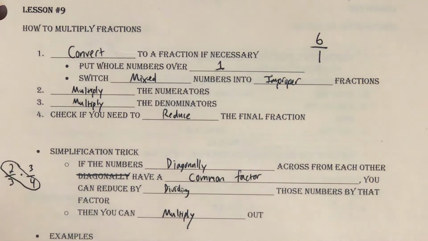So we're looking diagonally across from each other and saying, hey, do these have any common factors? If they do, we're going to divide by that common factor, and that's going to make the numbers smaller, and then the multiplication will be a little bit easier, and we shouldn't have to reduce at the end then. All right? So let's take a look at it.